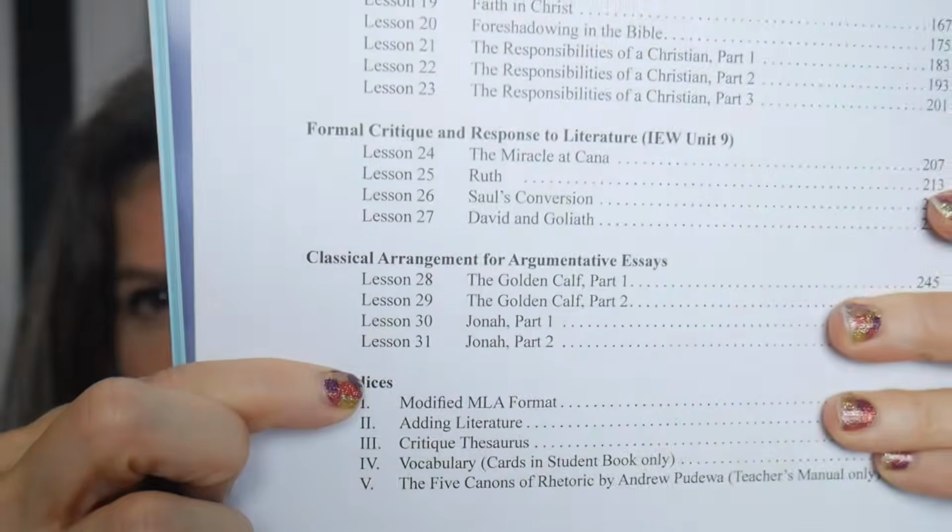Another question that people ask me is, how long do you spend on each lesson? So in this particular book, 31 lessons, which pretty much equals out to 31 weeks. However, I will say this is just my advice based on what I've experienced, what I've done with my kids.